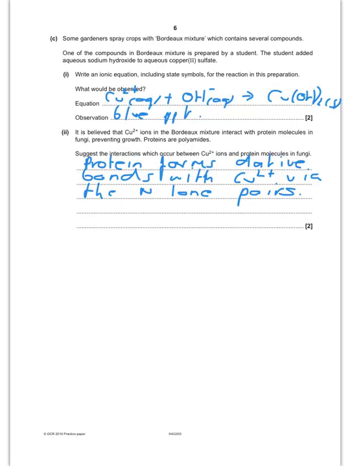It's believed that copper 2 ions in the mixture interact with protein molecules, preventing the growth of fungi. It tells me proteins are polyamides. How does it do this? Well, it would appear that the protein would form dative bonds or coordinate bonds with the copper 2+ ion via either the nitrogen lone pairs or the oxygen lone pairs, and that would stop it growing.